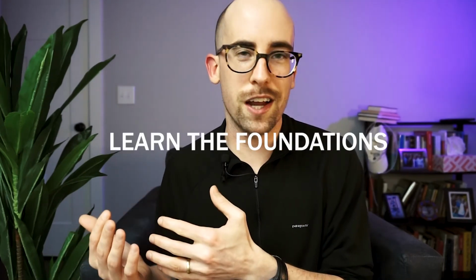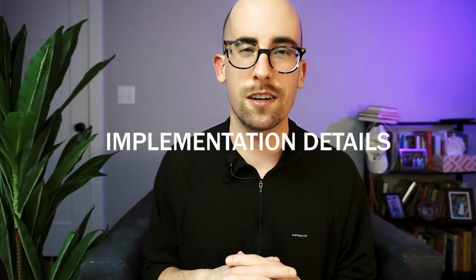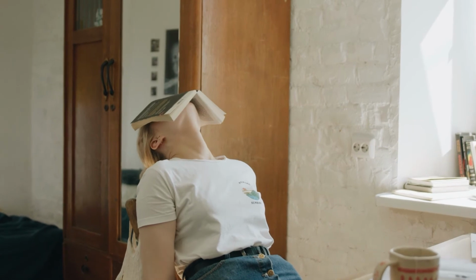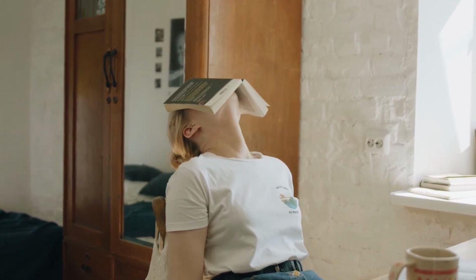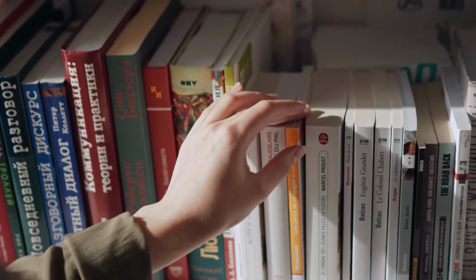So I guess we could call this piece of advice, learn the foundations, look for patterns, it's all implementation details, but you get my point. Like, the point is that it's not worth stressing over these little fine-grained things about like, oh, this library does this one specific thing in this one certain way. What you want to learn are the broad patterns and the ideas that you can take with you no matter what language or stack you're working in. Okay, so those are my 3 big pieces of advice for how to learn any technology.